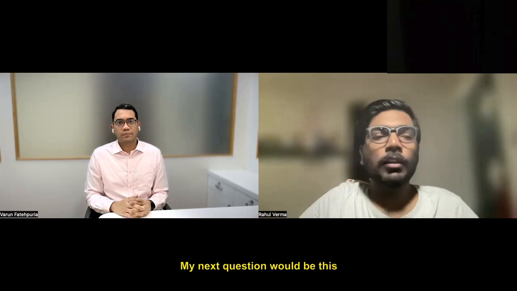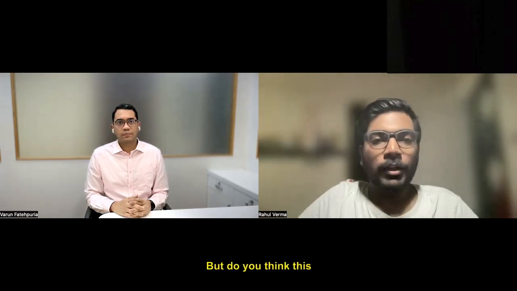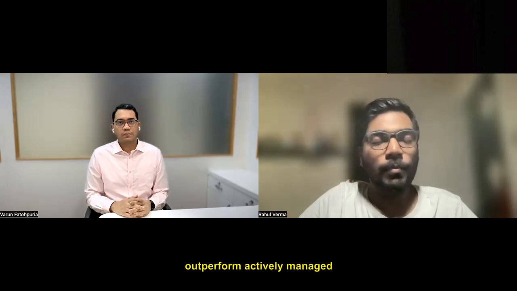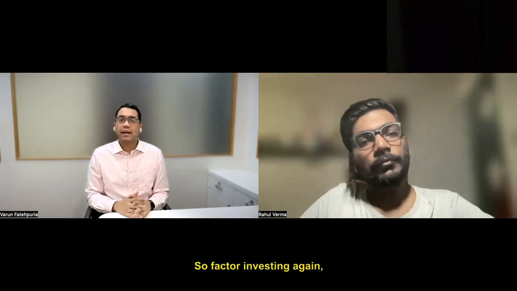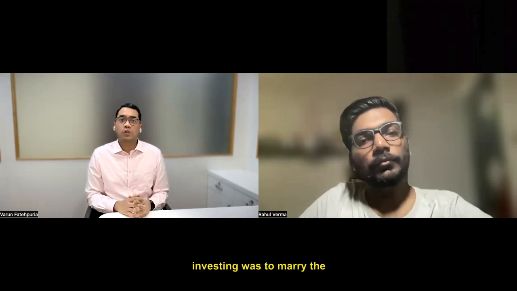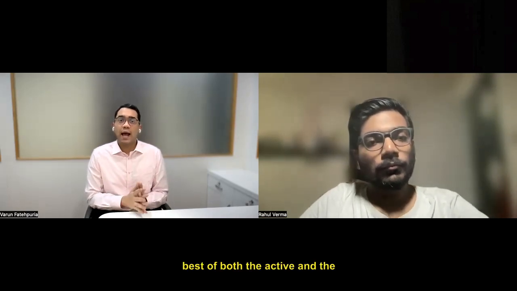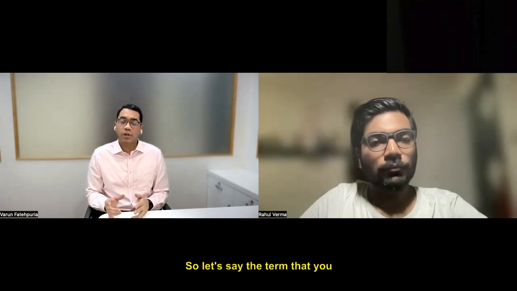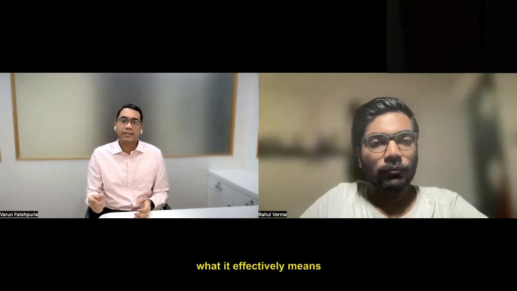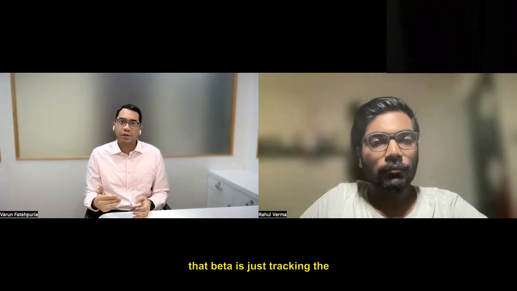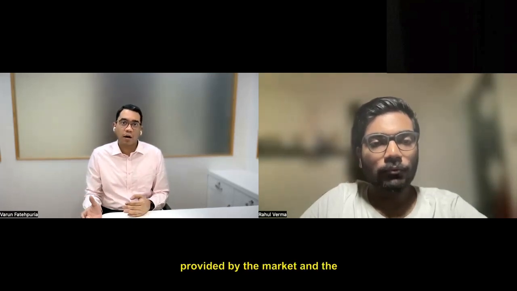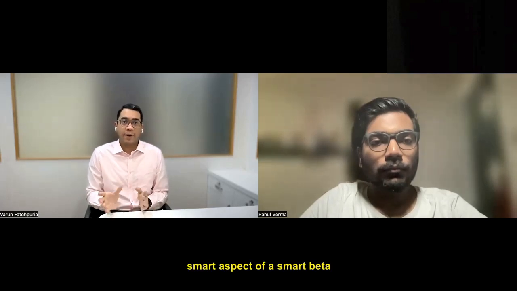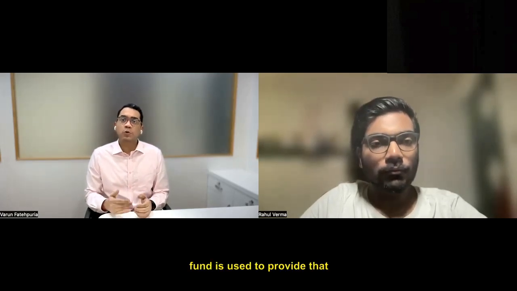My next question would be, this could be a very debatable question, but do you think factor investing can outperform actively managed funds? So, the advent of factor investing was to marry the best of both the active and the passive world. The term smart beta effectively means that beta is just tracking the returns provided by the market, and the smart aspect of a smart beta fund is used to provide that kicker or additional returns.